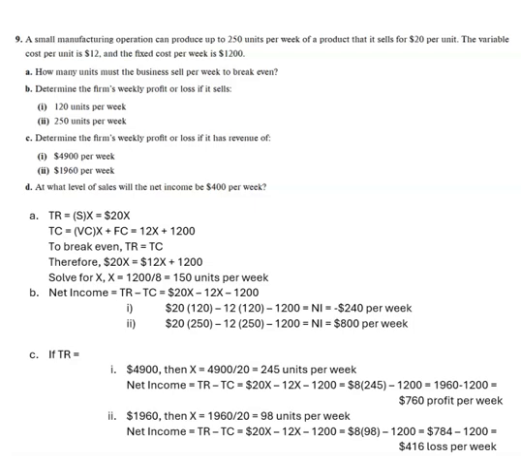A small manufacturing operation can produce up to 250 units per week of a product that sells for $20 per unit. So the sale price, or selling price, is $20. The variable cost associated with each unit is $12, and then there's a fixed cost per week of $1,200 that has to be covered. A, how many units must the business sell per week to break even?